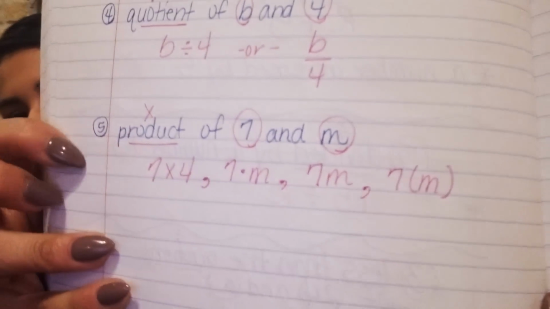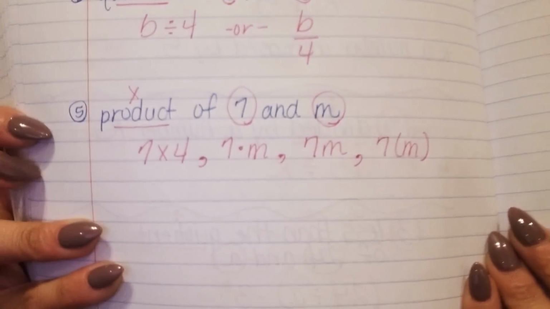And then the fourth way is with the parentheses. But again, you don't necessarily need the parentheses. So you might see it as 7 parentheses, M, close parentheses, just like that. So those are the 4 different ways to show multiplication.